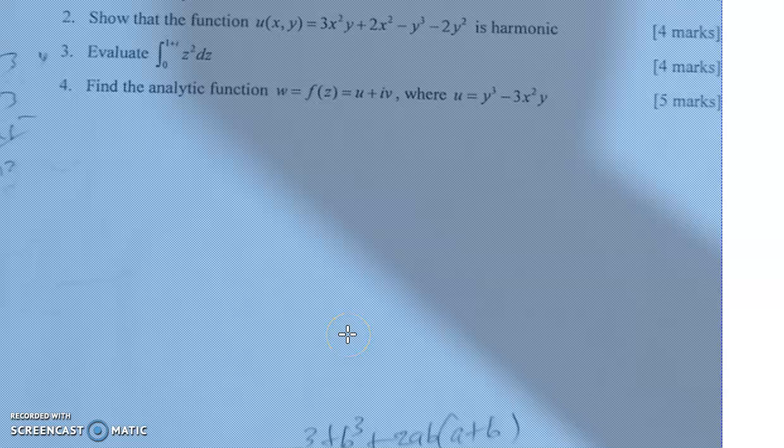Welcome back to our complex analysis class, and we continue with our question. In today's video, we want to look at harmonic functions. Look at this question number 2.